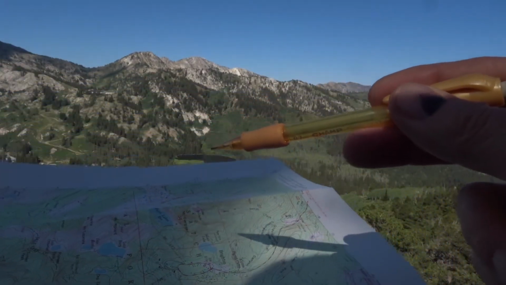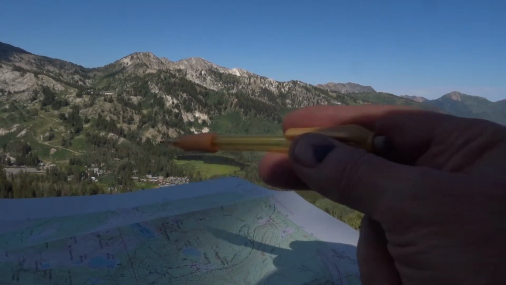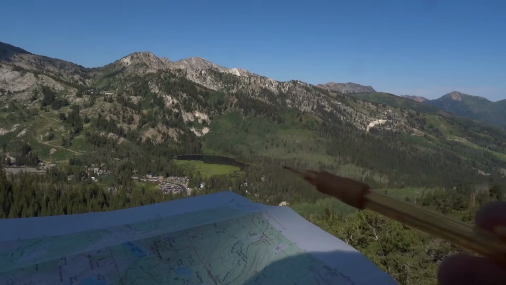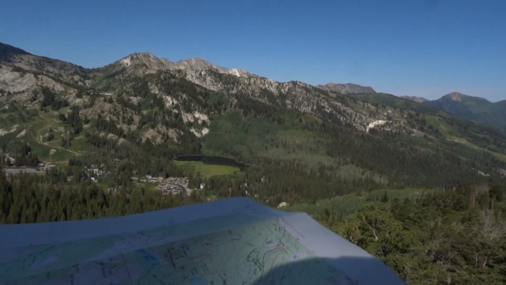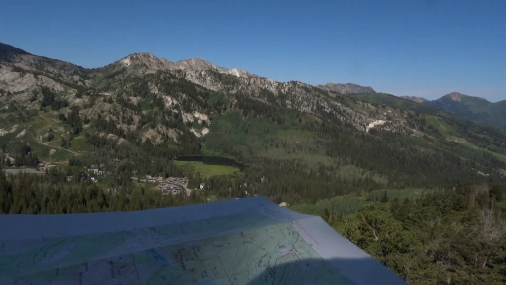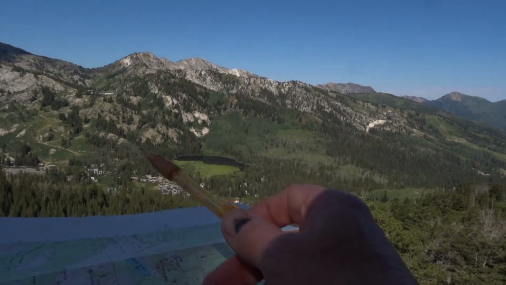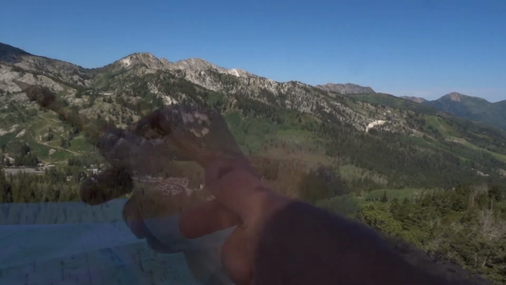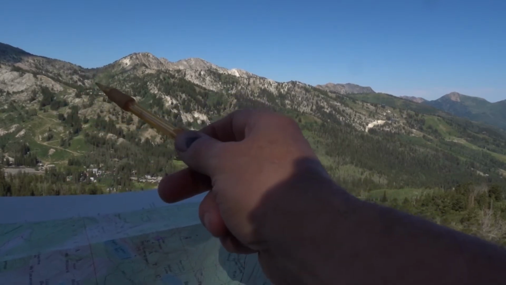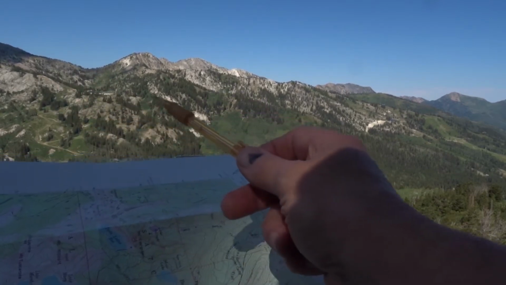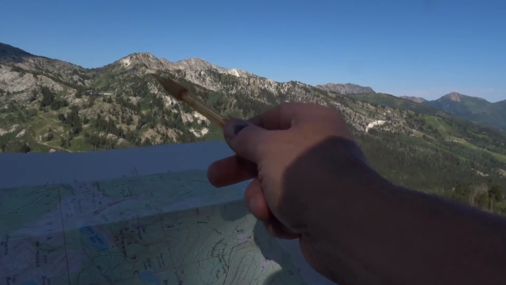So here is Silver Lake, here is Twin Lakes. If I tilt those so they're roughly in the same alignment, I know I've got the map fairly close to what I am trying to do. I can also look over here and see, poking out in the sun right now, Millicent, Twin Lakes Pass, and the Honeycomb Cliffs.